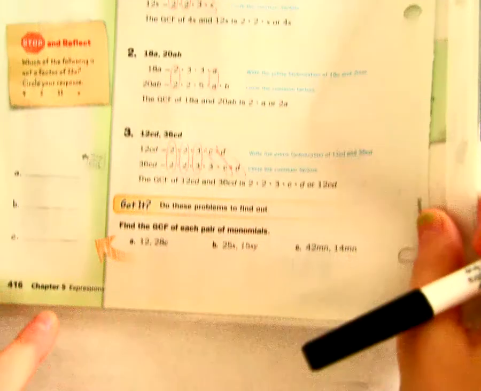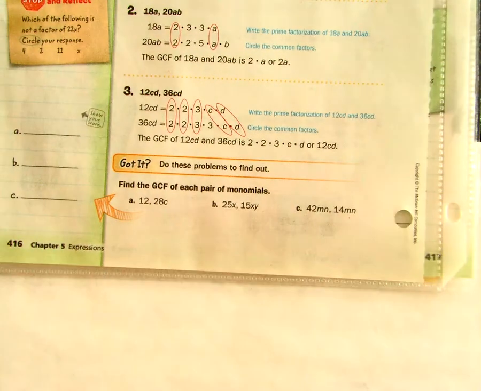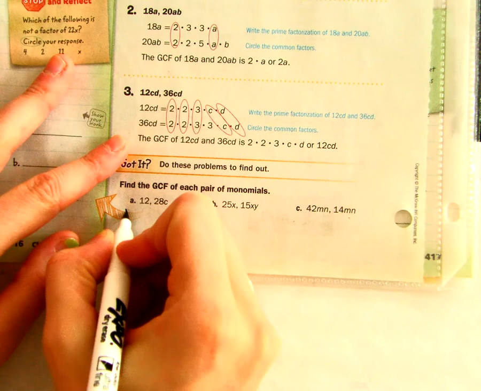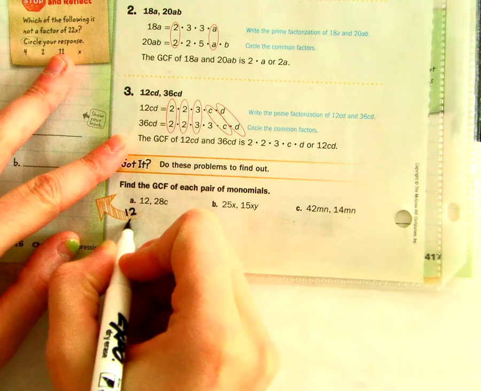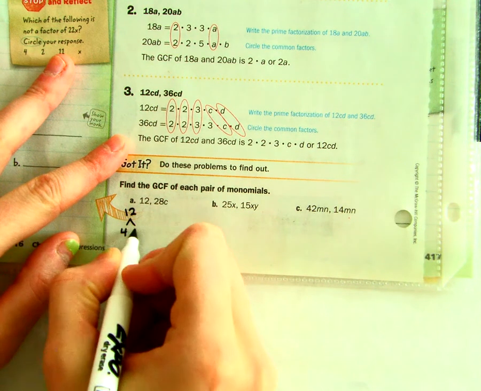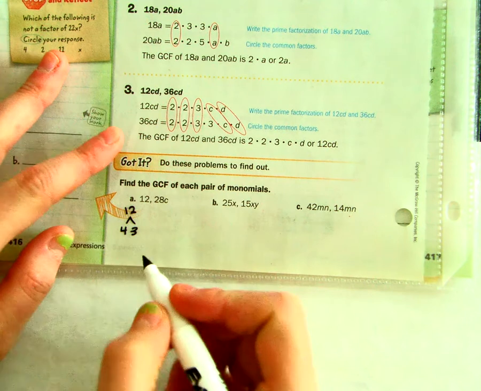So if we go down to example A here, we have 12 and 28c, and our directions ask us to find the greatest common factor for each pair of monomials. When we're finding the greatest common factor, we want to know what's the biggest number that goes into both of those. So what we're going to do is make factor trees. I'm going to start with 12, and I'm going to factor my 12 down. You keep factoring until you have all prime numbers left.